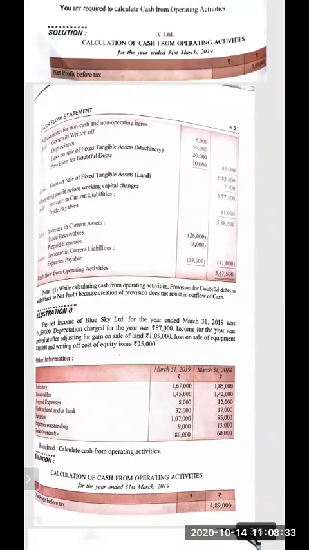Whatever the information is given to us, on the basis of that, we have to make the changes of working capital. In this way, by treating all these terms, we will get the net balance, that is cash from operating activity. Here a note is given to us that while calculating cash from operating activities, provision for doubtful debt is added back to the net profit because creation of provision does not result in outflow of cash. It is a non-cash item, so it is to be added back.